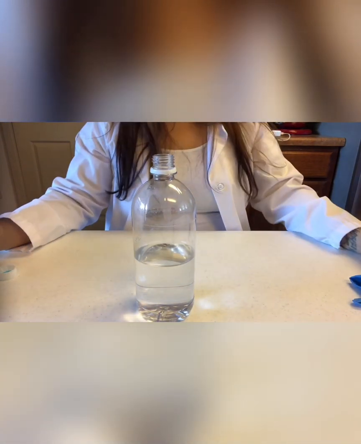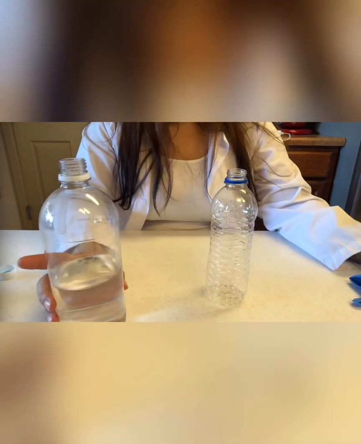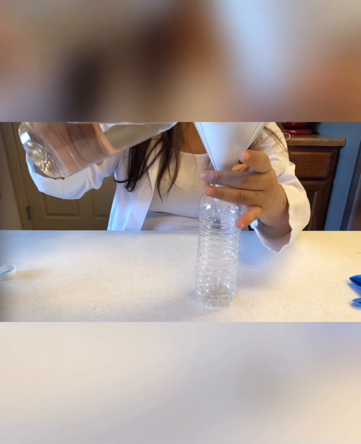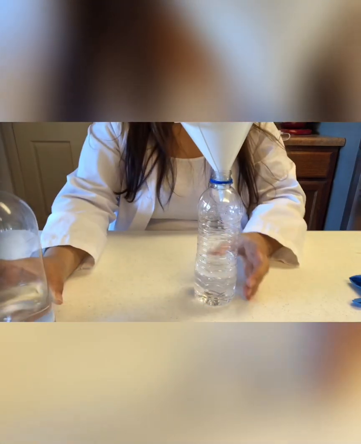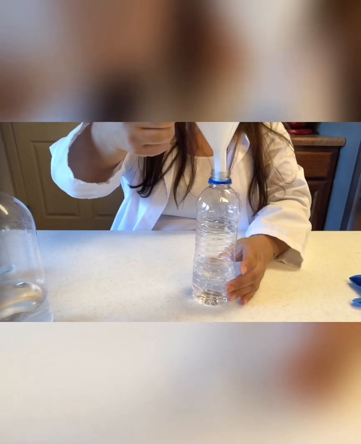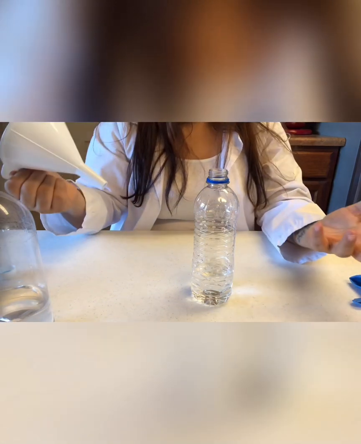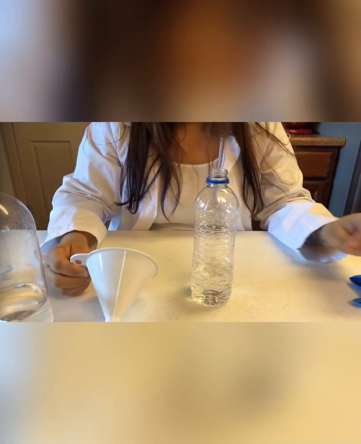So we're gonna grab our empty water bottle, place our funnel on top, and fill this bottle 1/4 of the way, okay? The more vinegar and the more baking soda you add, the more gas you're gonna create, okay? So that should be good to inflate the balloon.